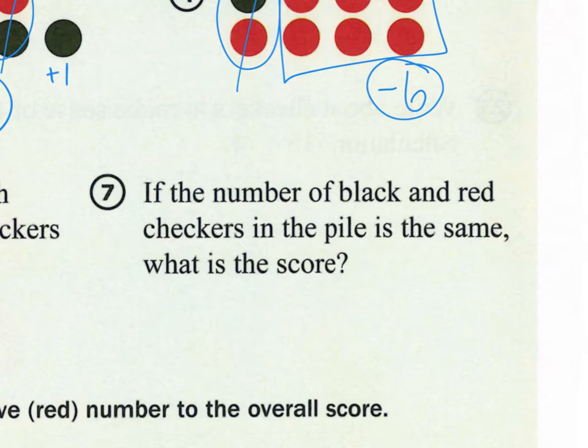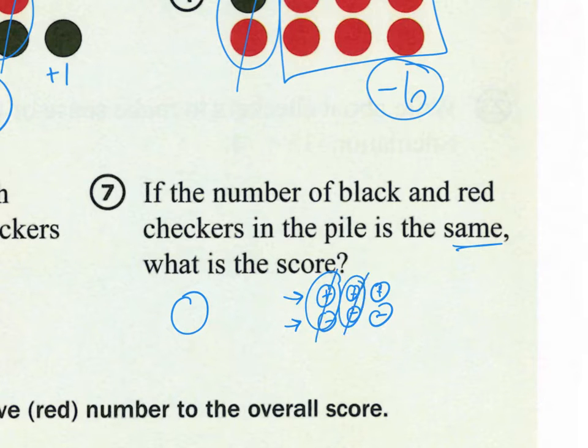In number 7, if the number of black and red checkers is the same, what is the score? And that would be 0. If you're not sure, you can always draw out an example. When you're drawing, you can just use a plus sign for a black checker and a negative sign for a red checker. And we'll just draw a few of them here. If I have the same number of black checkers, same number of red checkers, these all end up being 0 pairs, and so we get 0.